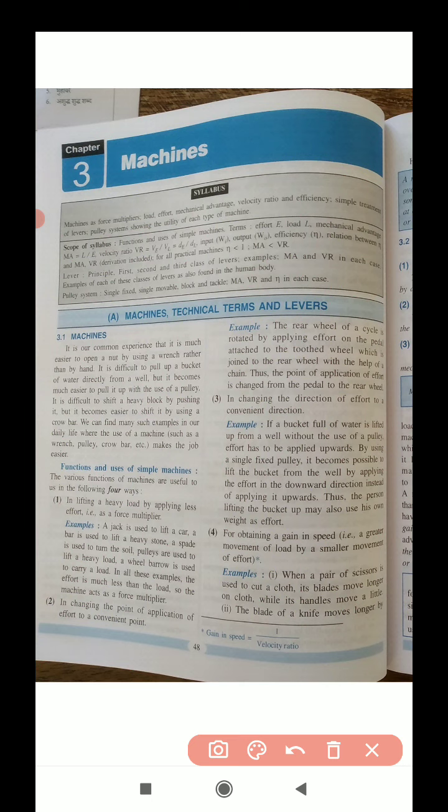Whatever we do in everyday life, even our hand is also a kind of machine, because it helps us do any work easily. Our leg also, raising the foot from the ground, is the structure of a machine, acting like a lever, and the lever is a part of machines. So that's why this topic is very important.